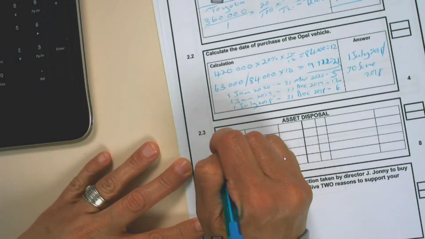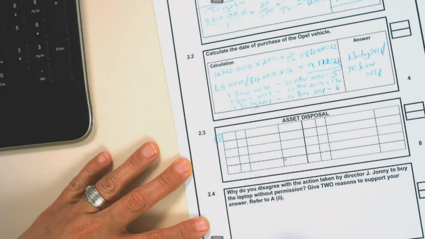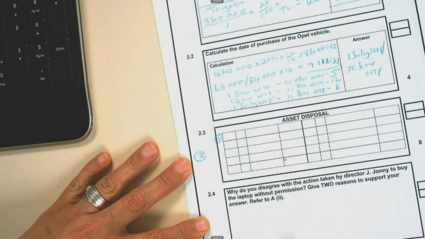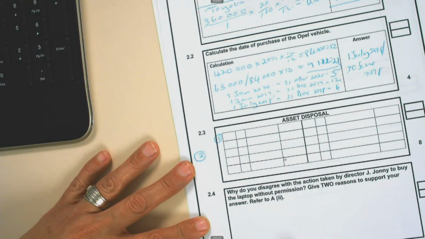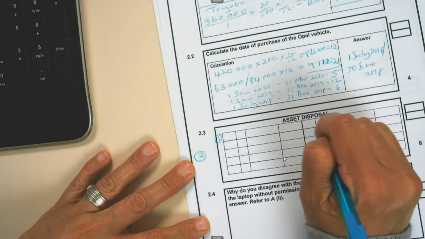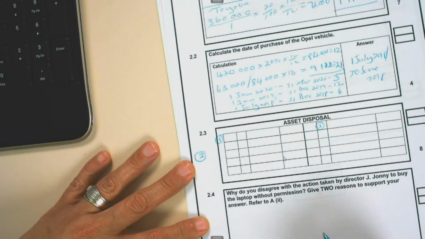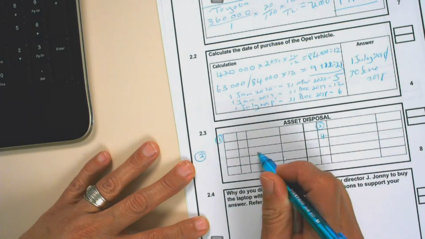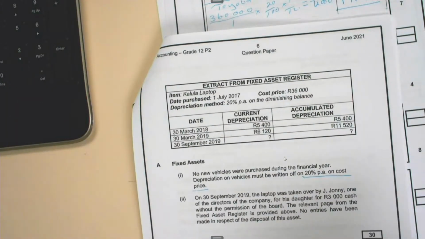And then I also like to put that on my asset disposal to say 1 would be there, 2 is not shown on my asset disposal because it's my depreciation calculation. 3 is shown on my asset disposal account. 4 is shown, and then 5 can either be on this side or this side depending on my calculation whether I made a profit or a loss. Okay, let's see what we have here.